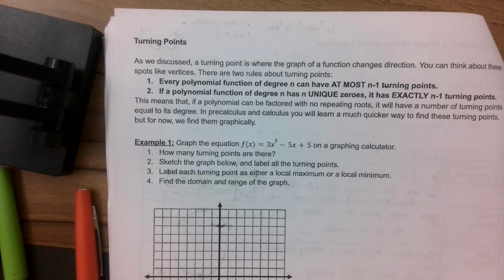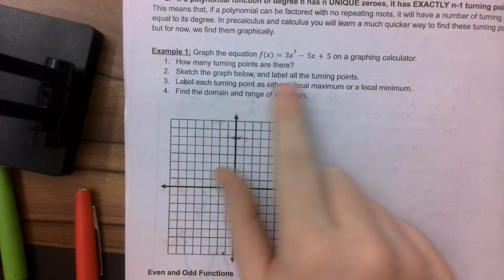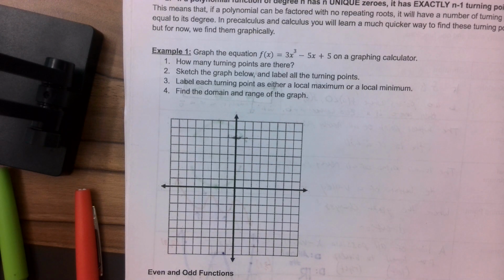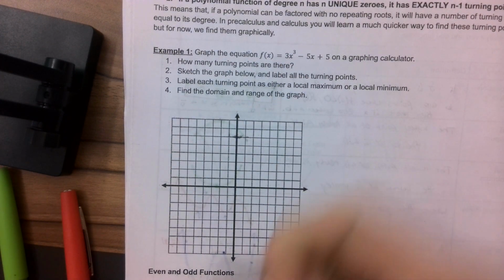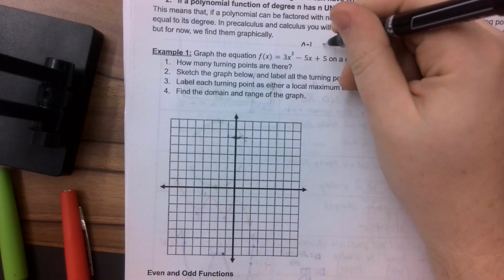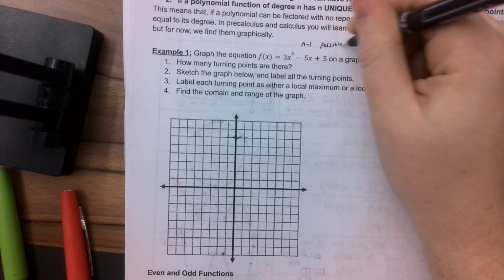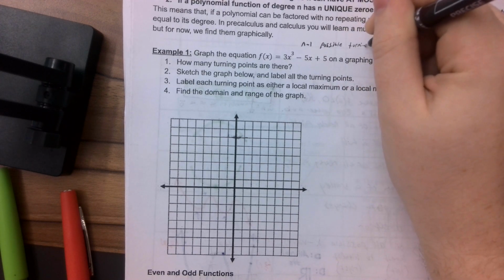Again, we will find a much quicker way of finding these turning points in pre-calc, but we're going to find them graphically here. So let's do an example. Let's graph this equation on our calculator. The first question is, how many turning points are there? Before we answer that, how many turning points are possible? Since this is degree 3, we know that there are n minus 1 possible turning points.